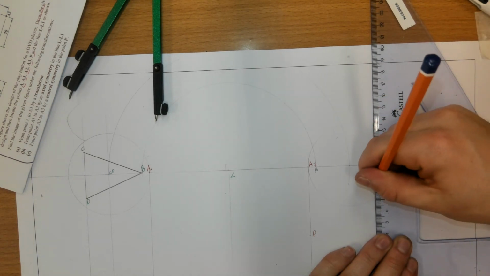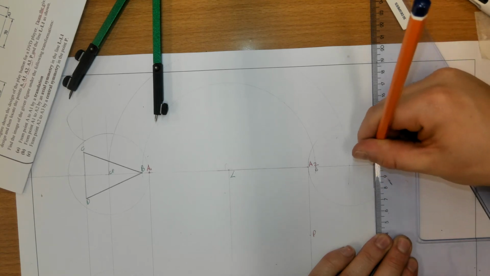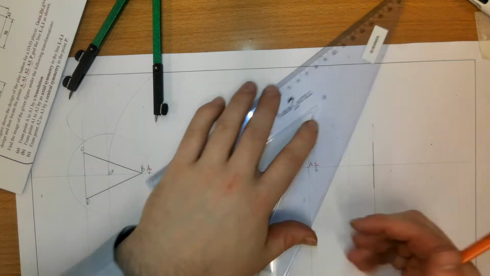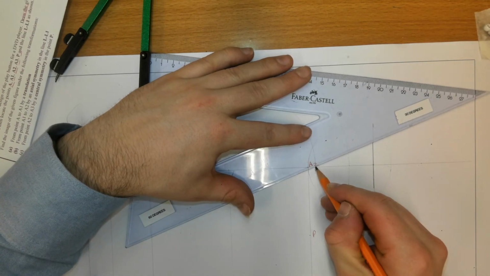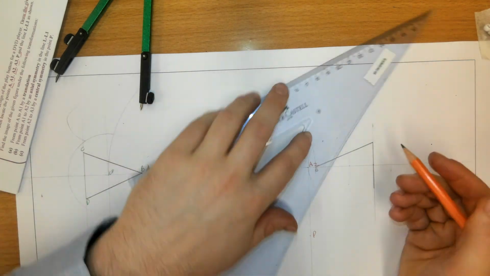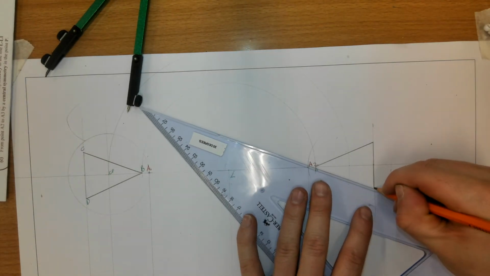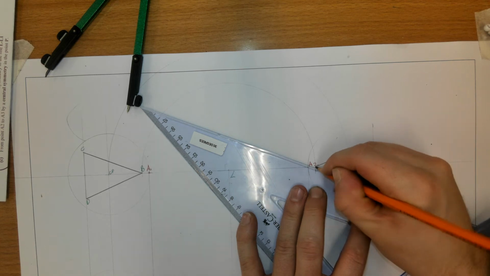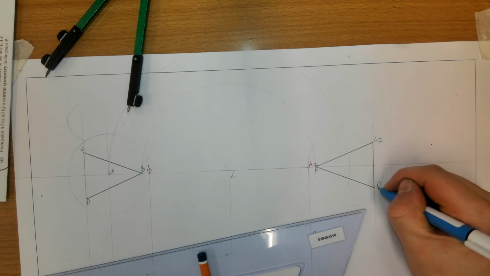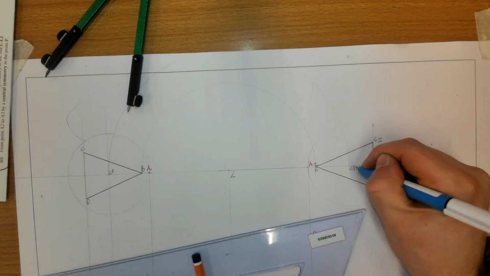We can heavy down 20 and go up 20. Now, there we can join them together. So that's C2, that's D2, and that's CP2.